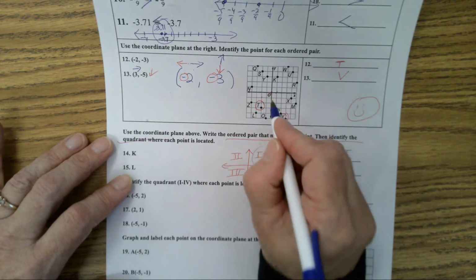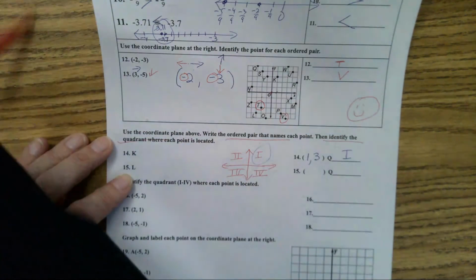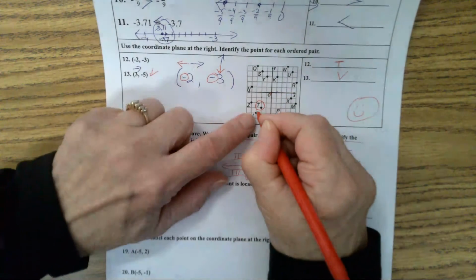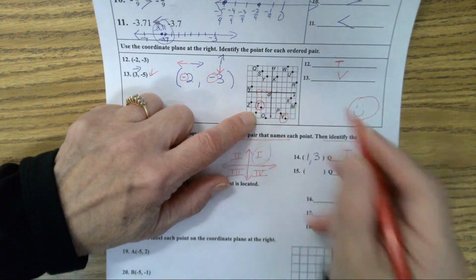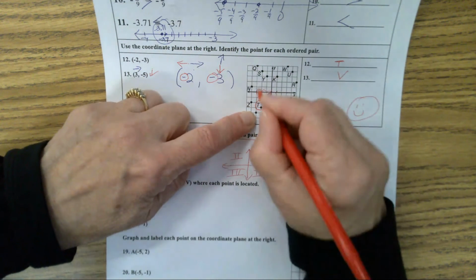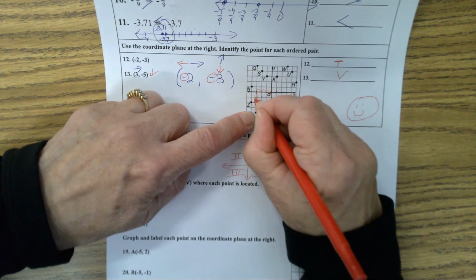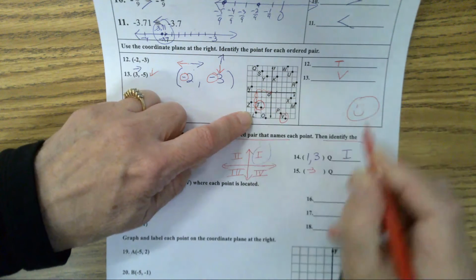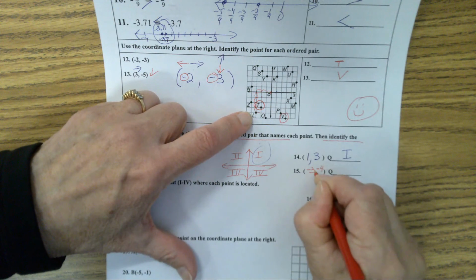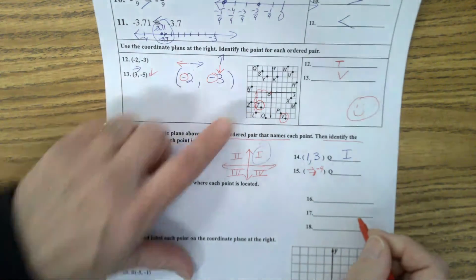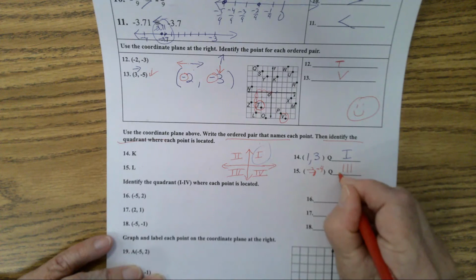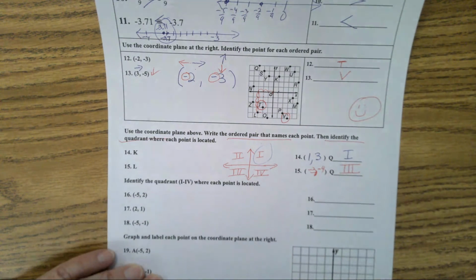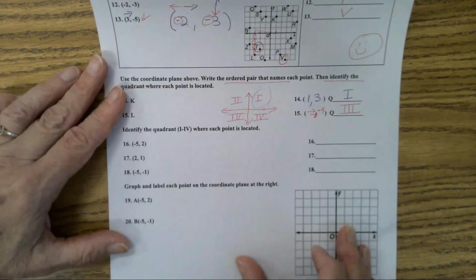Number 15, L. All right, I start at my origin. I'm going to go left to get to here. I go left 1, 2, 3. So it's -3, and then I'm going to go down 1, 2, 3, 4. Now sometimes it's hard if they don't have the numbers there for you. But it's -3, -4, and it's the very negative quadrant. That point is in quadrant 3. Any questions?